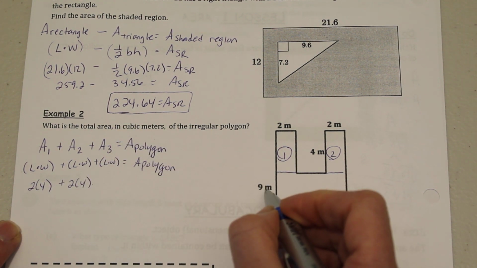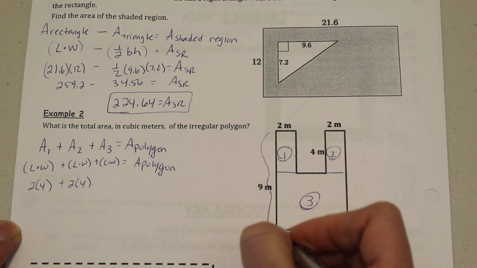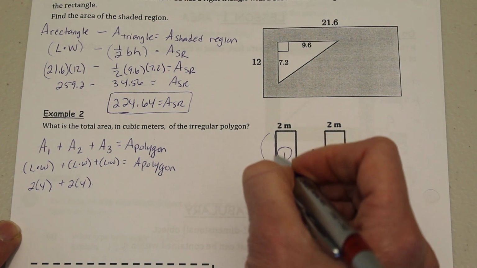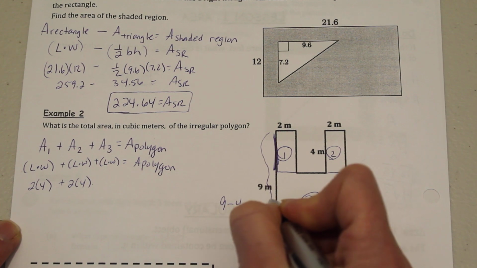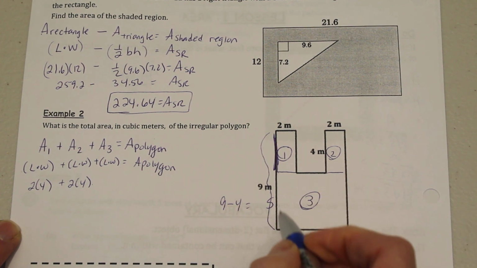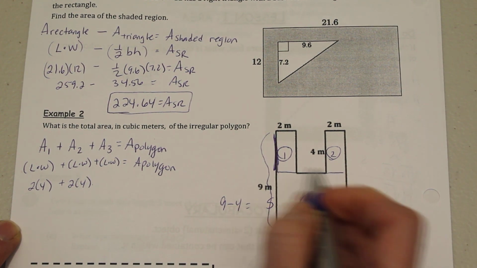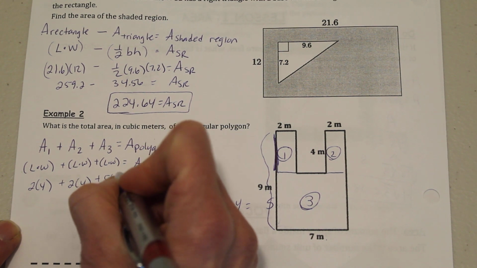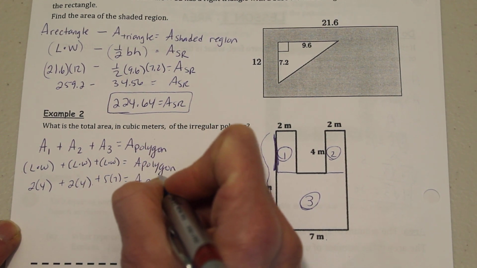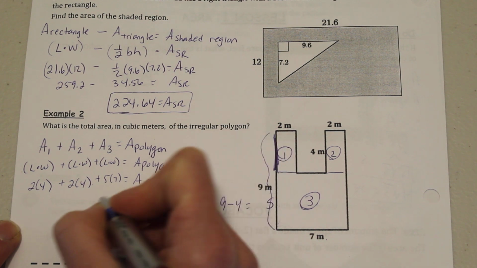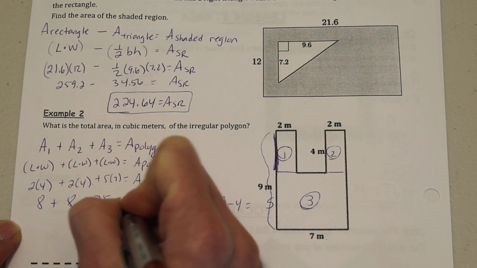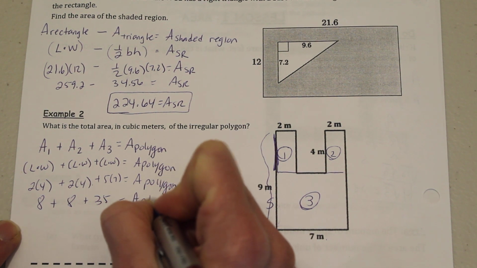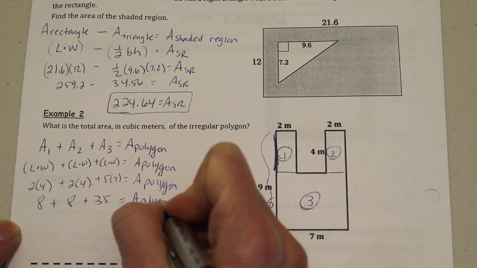And the third rectangle, the 9, represents the length of this entire side. And from here to here is already 4. So we're going to do 9 minus 4, which is 5. So the dimensions of this rectangle are 5 by 7. So 5 times 7, that's going to give you the area of your polygon. And when you do the math on that, it's 8 plus 8 plus 35. And that's going to give you an answer of 51.